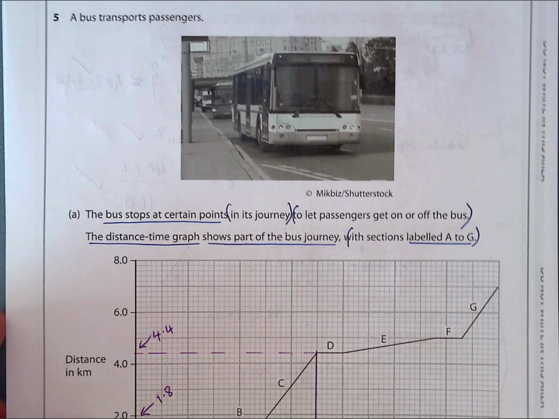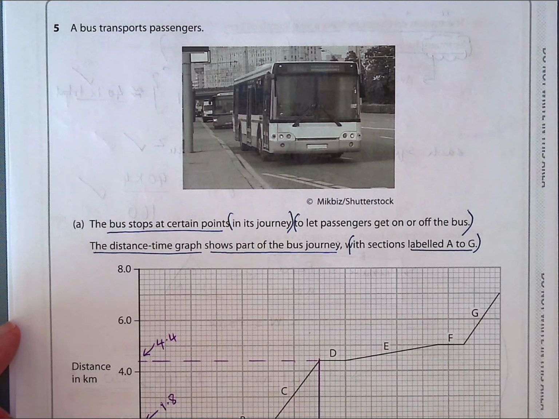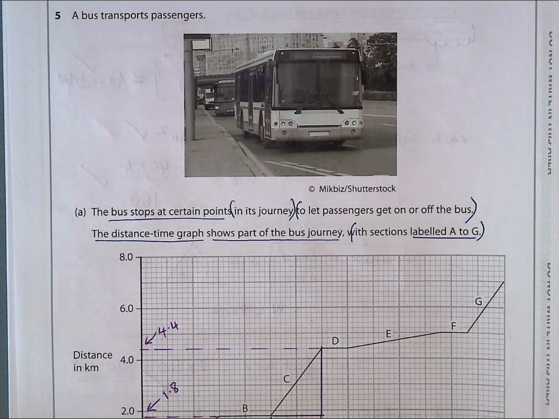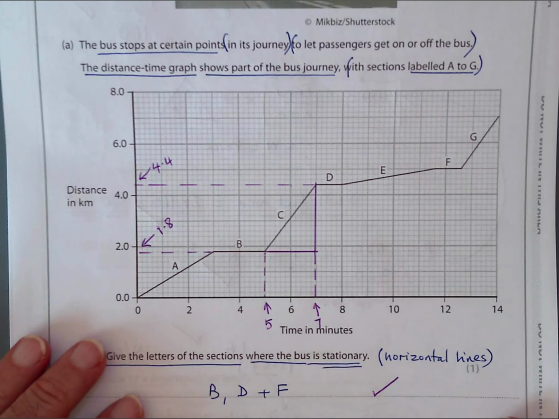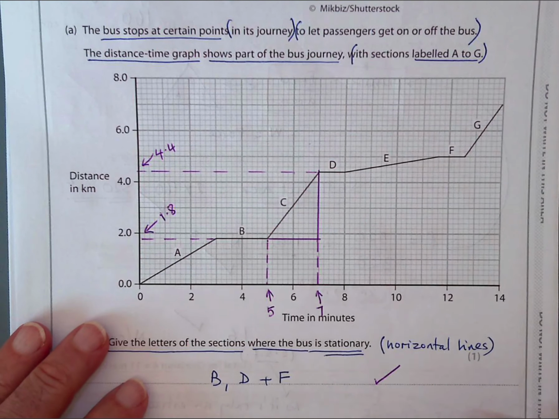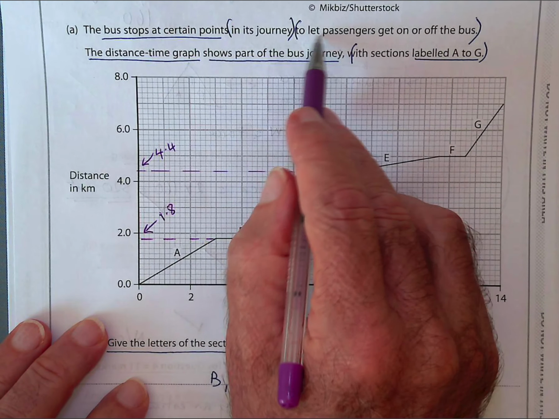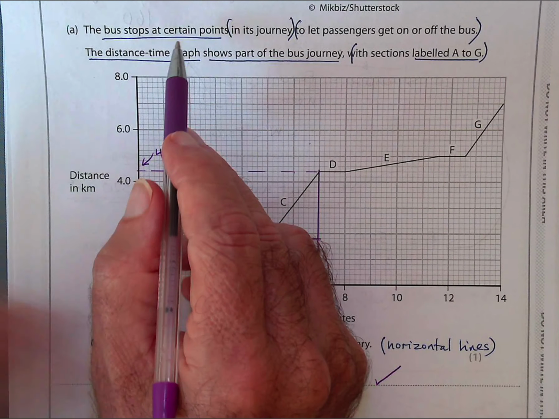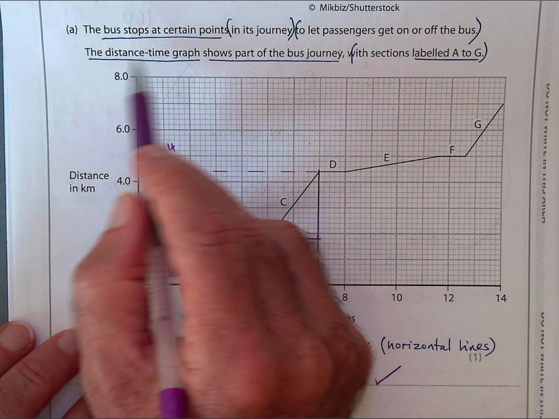Next question is about motion. So it's linked to the topic on forces. So a bus is transporting passengers, and the bus can stop at certain points in its journey to let passengers get on and off the bus. So it doesn't really matter. The active part is the bus stops at certain points on the journey.